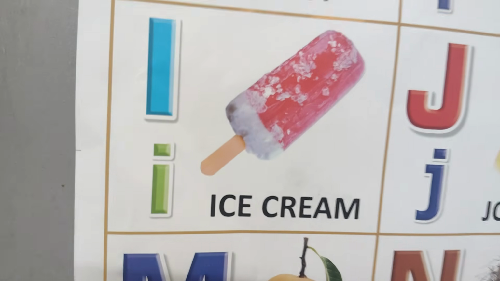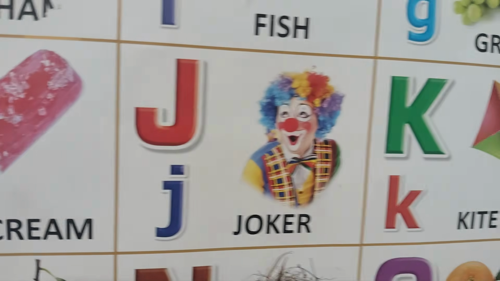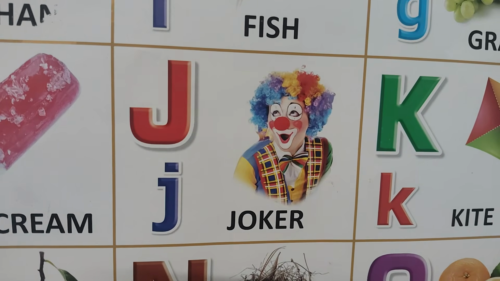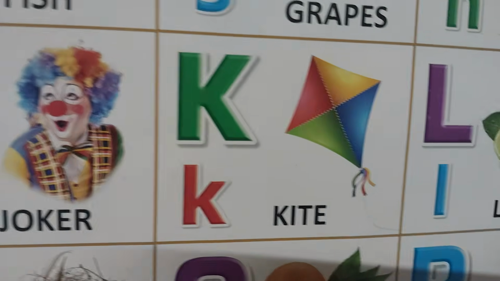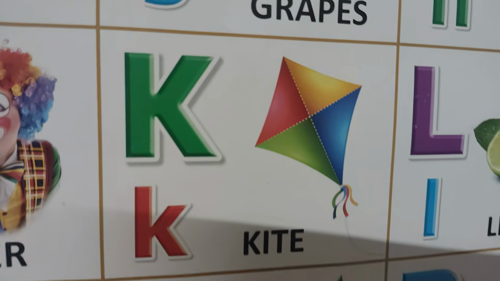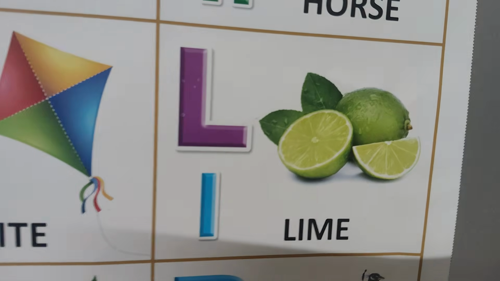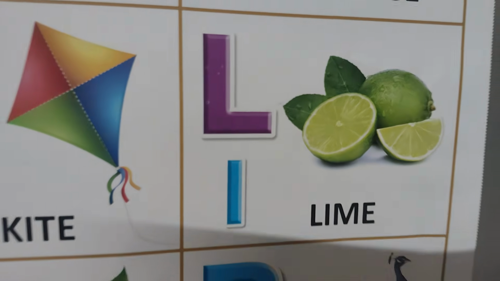I for ice cream. J for joker. K for kite. L for lime.